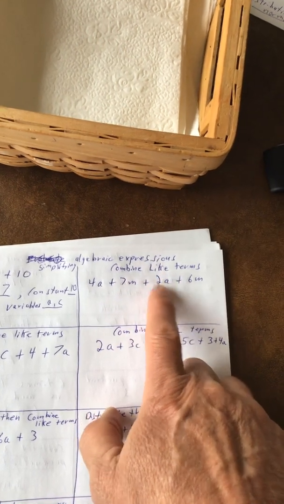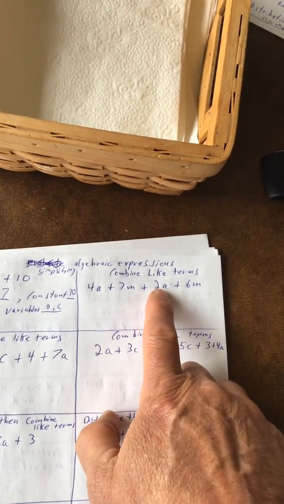So like terms are identical except their coefficients can be different. So here's 4a. Is there any other term that has an a in it? Yeah, 2a. This is 4a plus 2a. You look to the left to see if that's plus 2 or minus 2. So what's 4a plus 2a? Those add up to 6a.